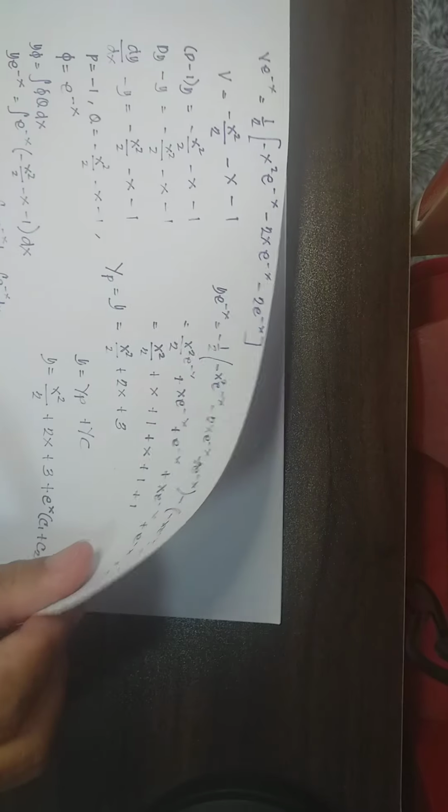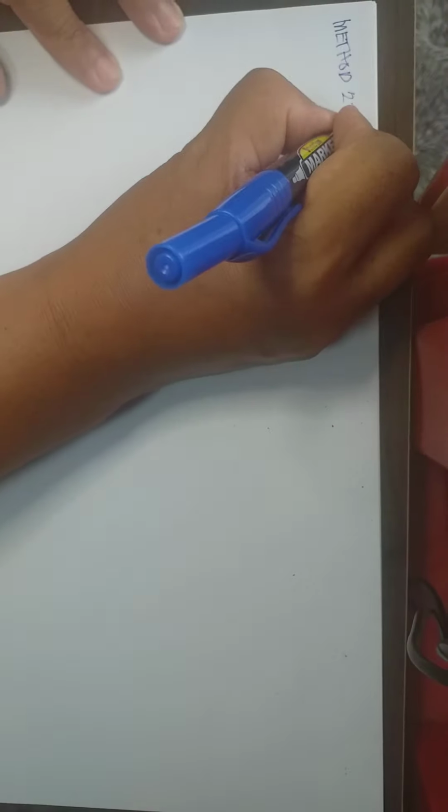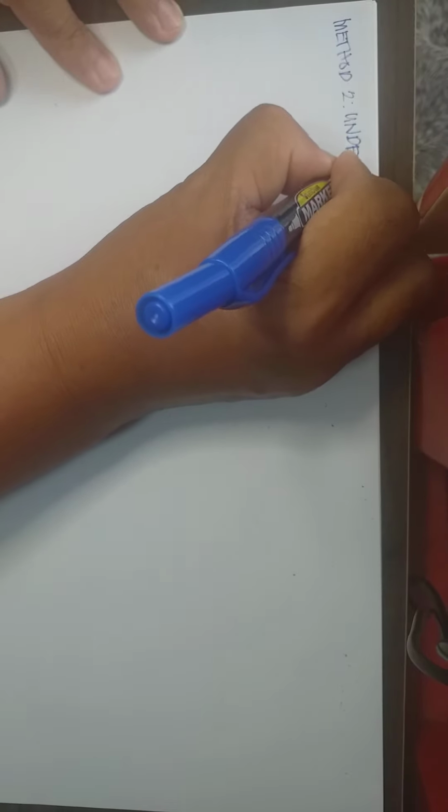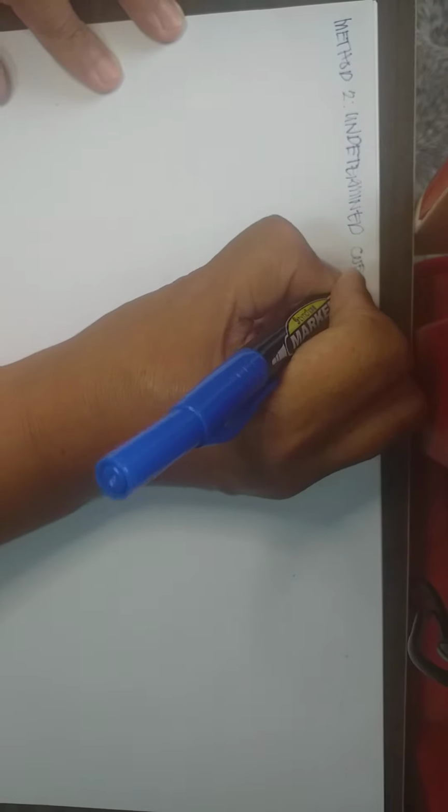Okay? Now, let us have method number 2. Method number 2 is undetermined coefficients. So for method number 2, we have undetermined coefficients.